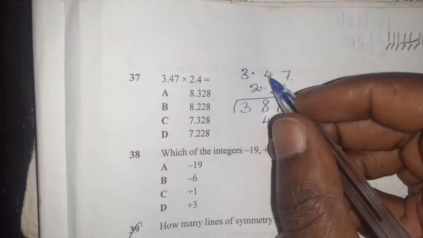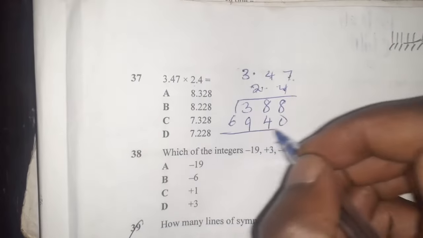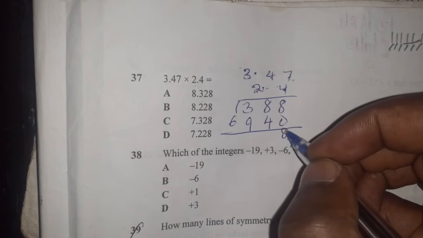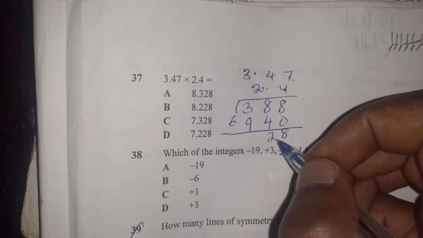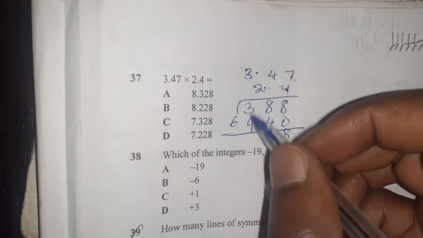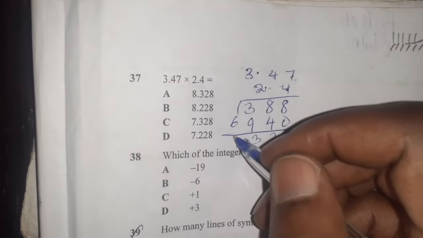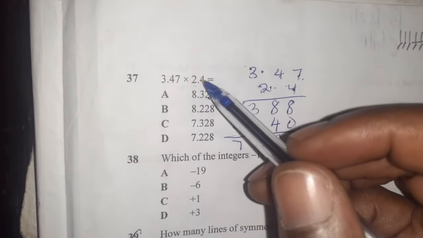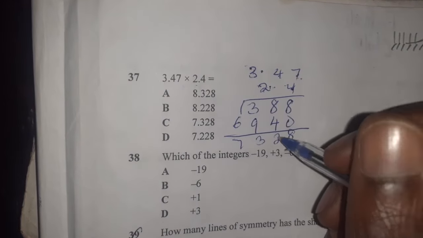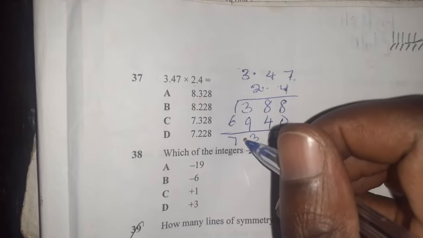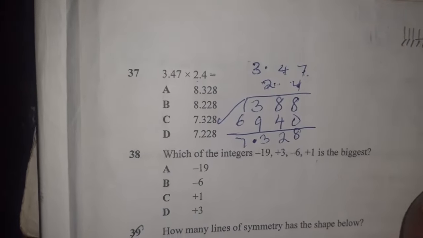This and this, we get 8, plus that one, 9. So we add. This is going to give us 8. This is going to give us 12. And this is going to give us what? 12 plus 3. Then this is going to give us 7. So how many decimal places do we have here? Here we have 2 and here we have 1. So in total we should have 3 decimal places. 1, 2, 3. This point. Do we have this one? Yes. So C is our answer.